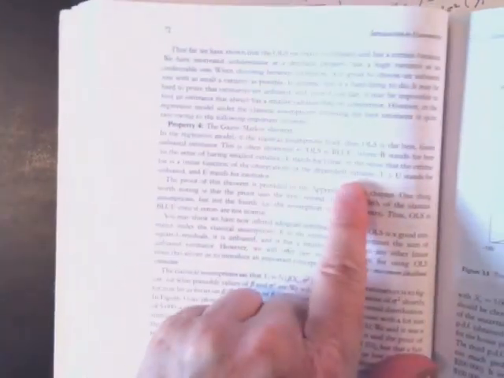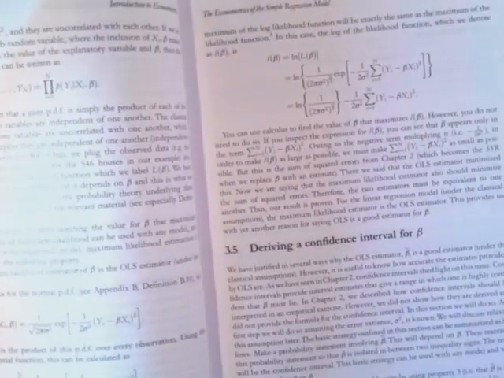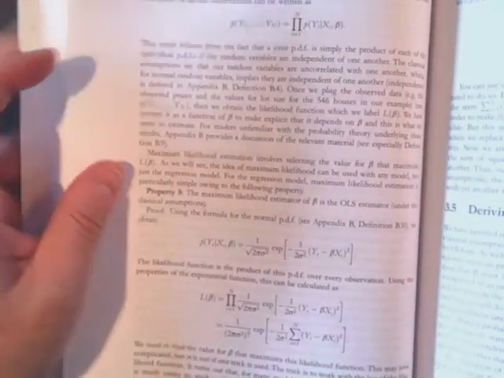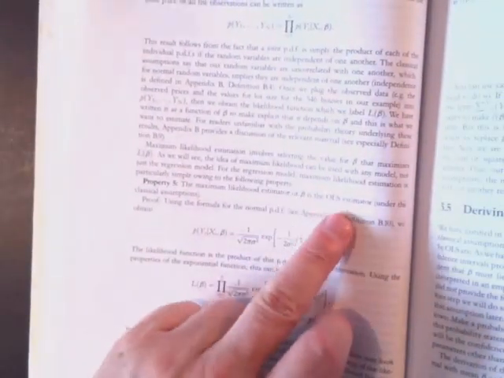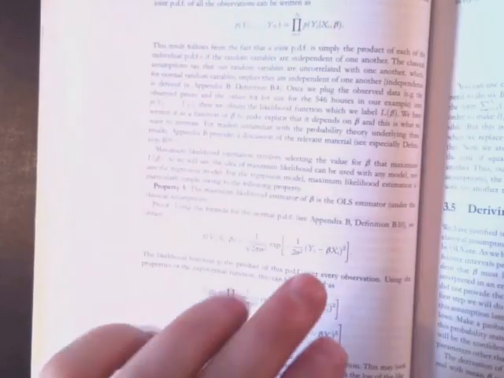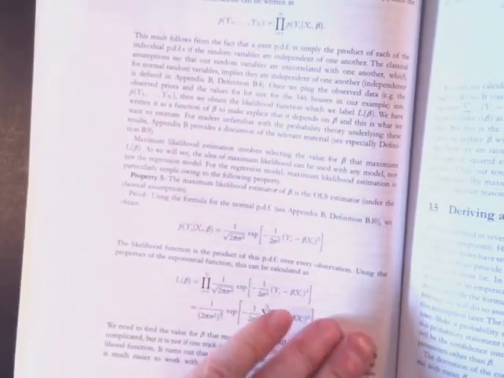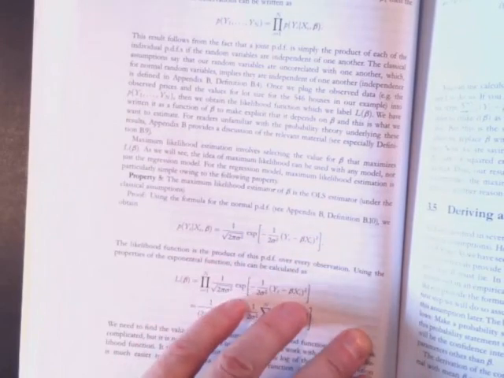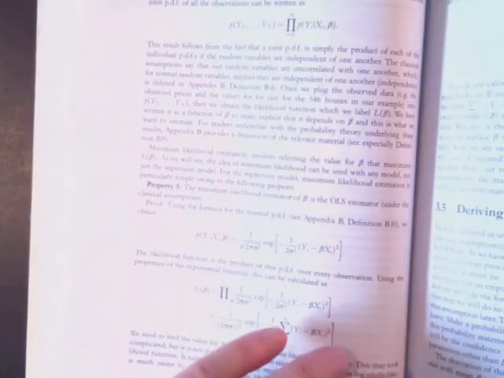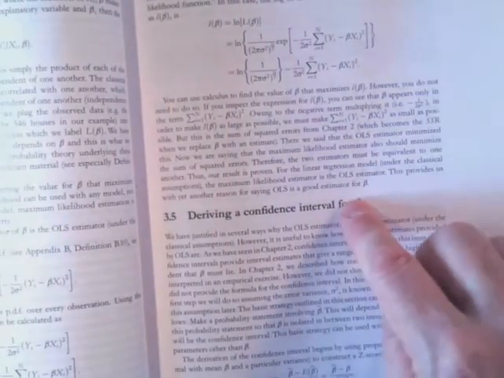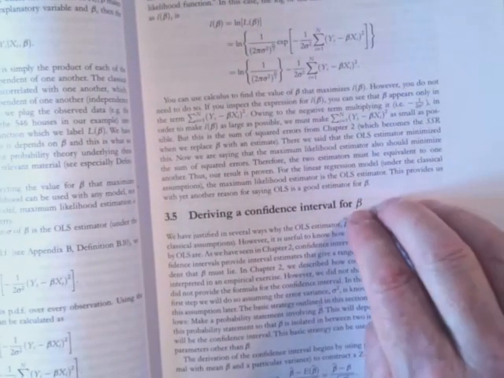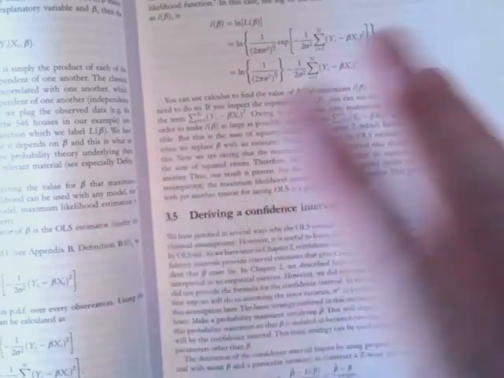So it's BLUE, best linear unbiased estimator. The fifth property is that the maximum likelihood estimator of beta is the OLS estimator, as long as the classical assumptions hold, and one of those is that the error terms follow a normal distribution.